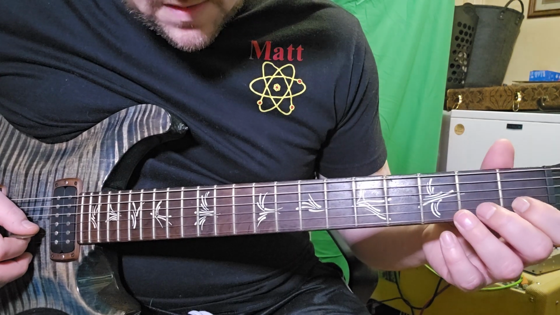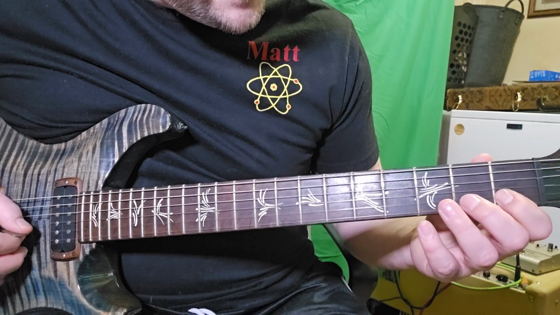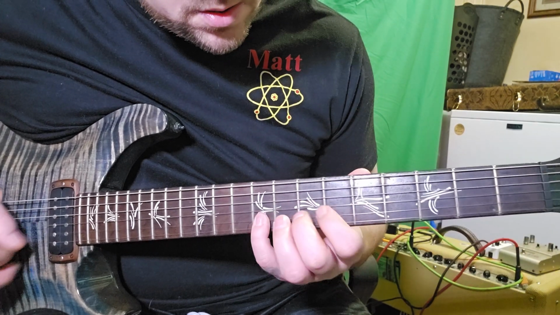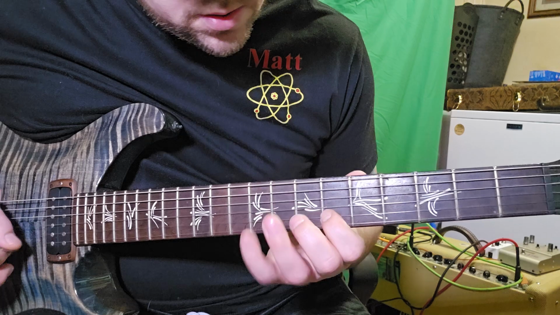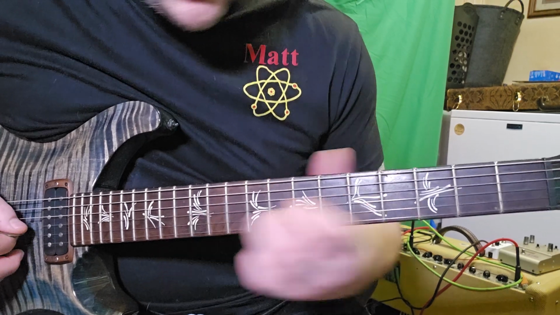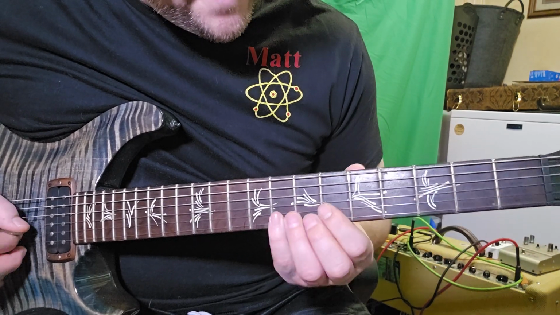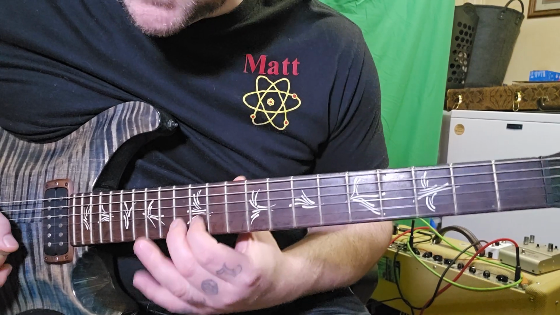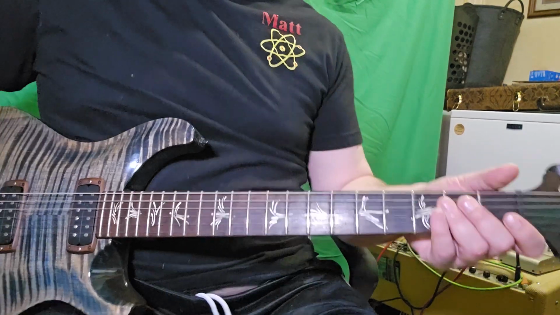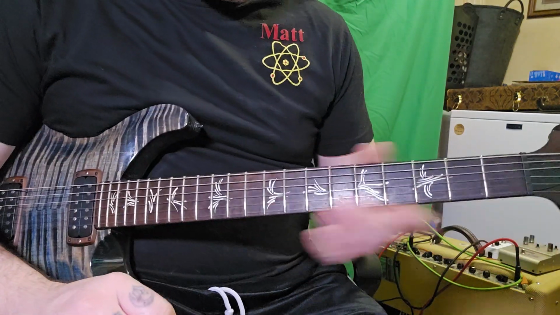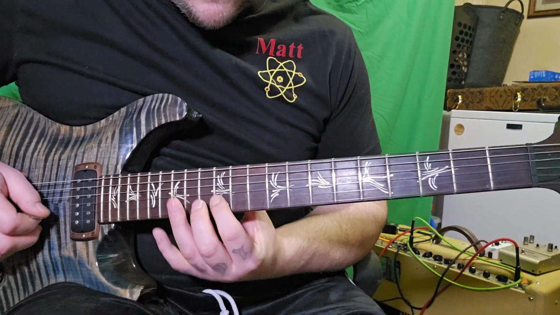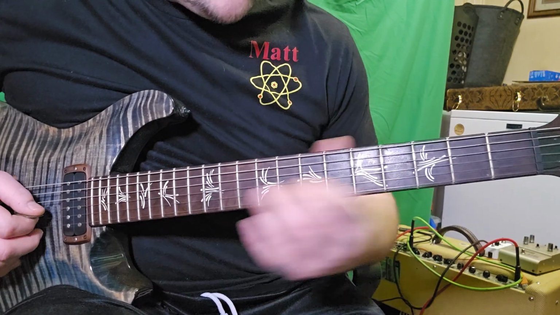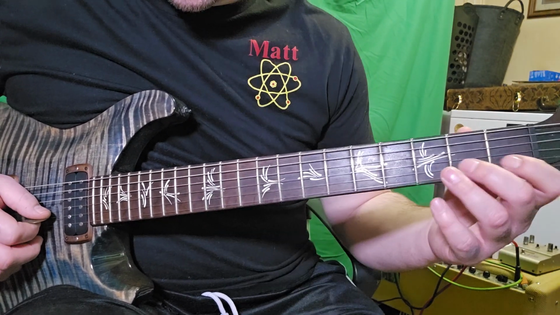So this is B Phrygian, and it's 1, flat, see it's the same shapes too. So 1, flat 2, flat 3, 4, flat 5, flat 6, flat 7, root. So with that being said, and then of course after that you would be back to C, which is the parent scale of all those modes I just showed.